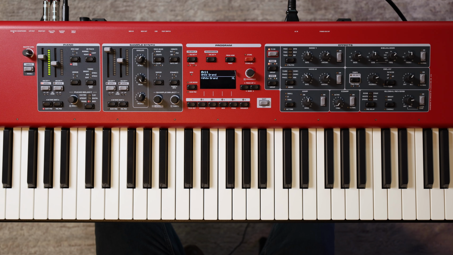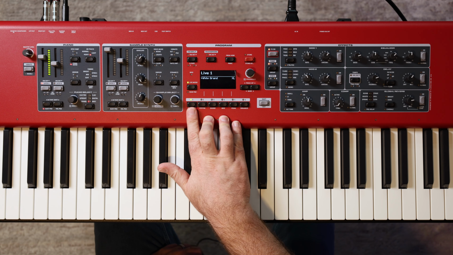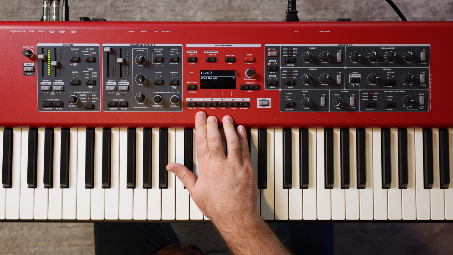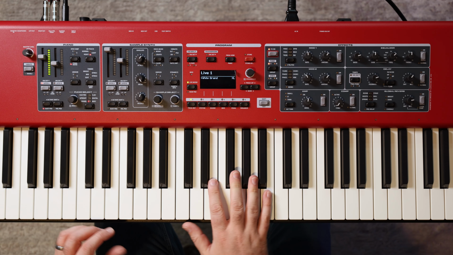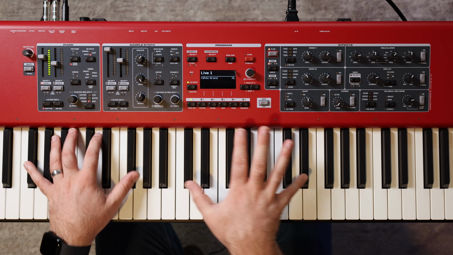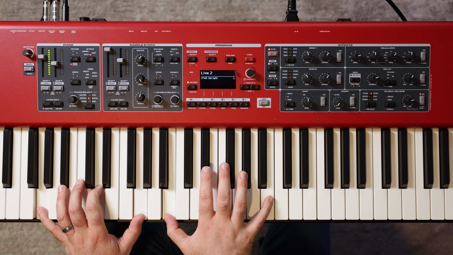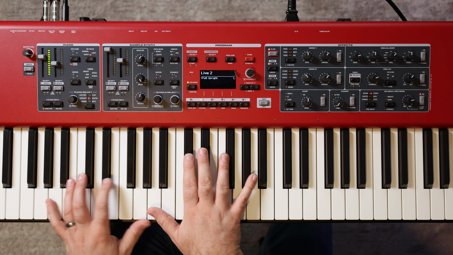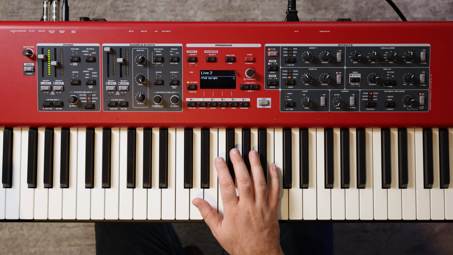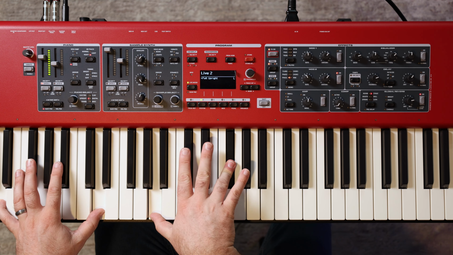Now the way this differs from live mode is when we're in live mode, let's say on live mode 1, I have the white grand, live mode 2, I have the felt upright. So let's just switch between those. Now let's say I make a change. I come in here and I add a phaser to this felt upright.